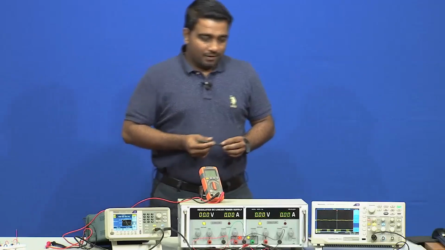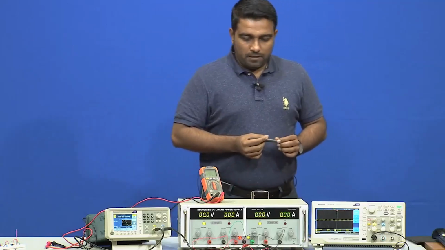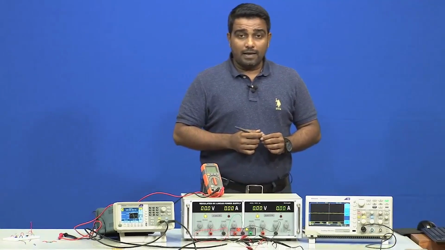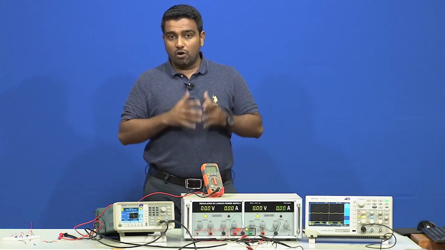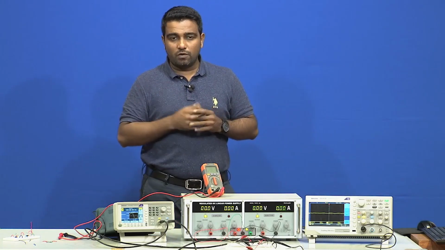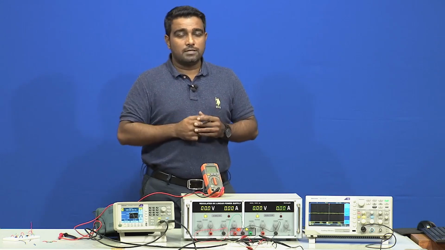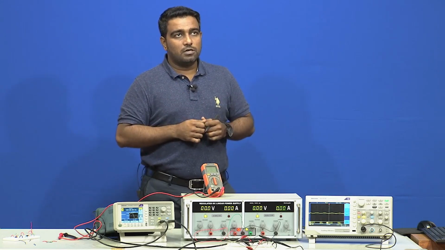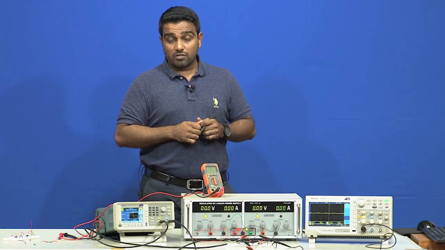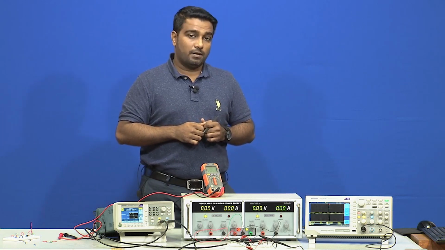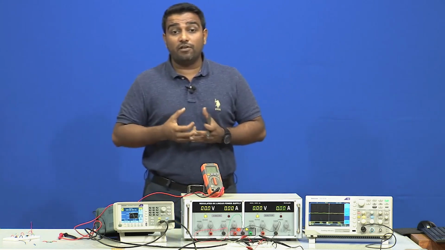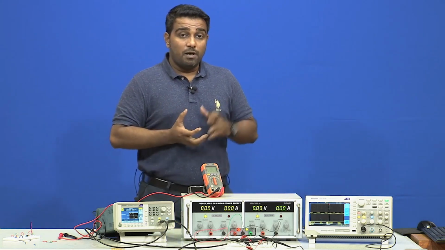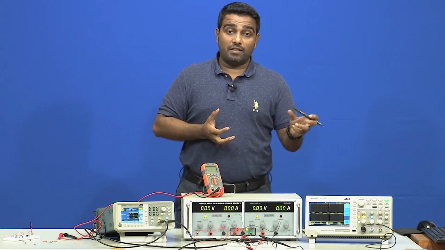Alright, welcome back. In the last module, we saw the inverting amplifier, non-inverting amplifier, voltage follower, and input-output voltage ranges. This particular module is focused on an important function of an operational amplifier, and that is summing. Like I said, several operations can be performed by this operational amplifier, that is your op amp.